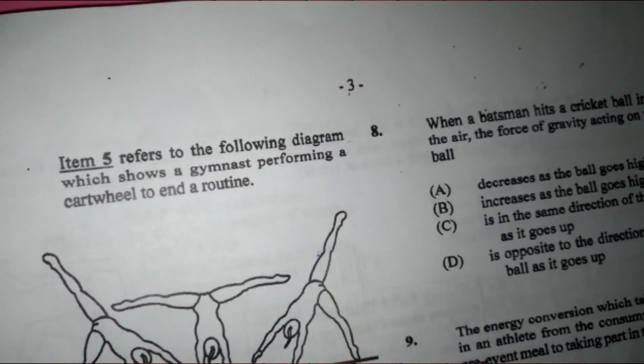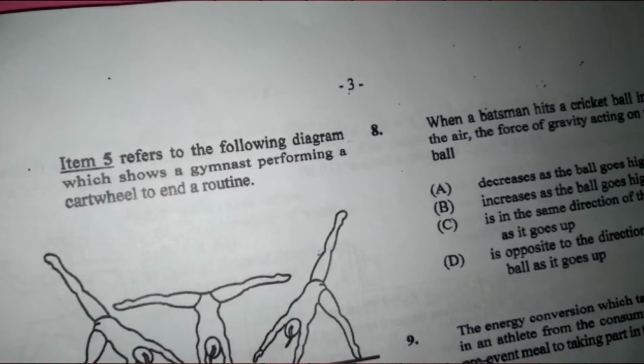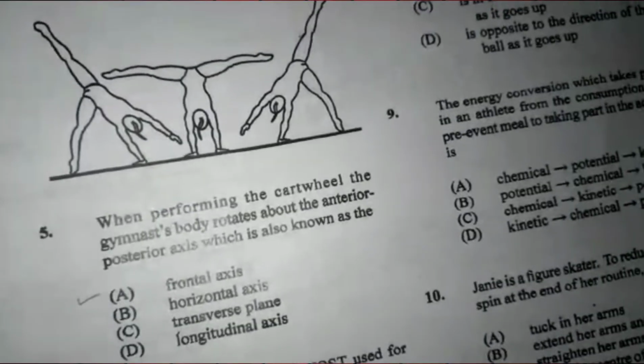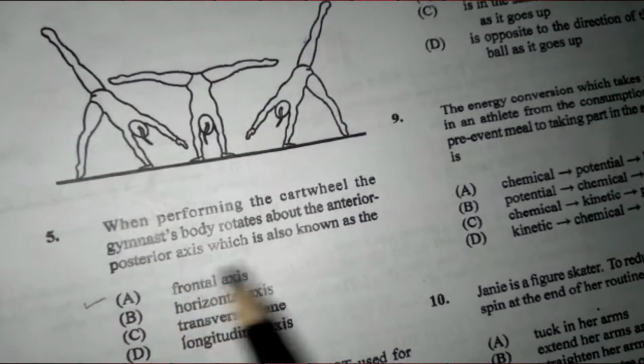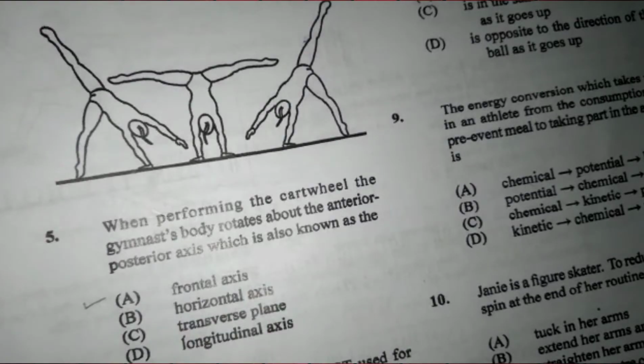Item 5 refers to the following diagram, which shows a gymnast performing a cartwheel to the end of a routine. When performing the cartwheel, the gymnast's body rotates about an anterior and posterior axis, which is also known as the, and the answer is A, the frontal axis.